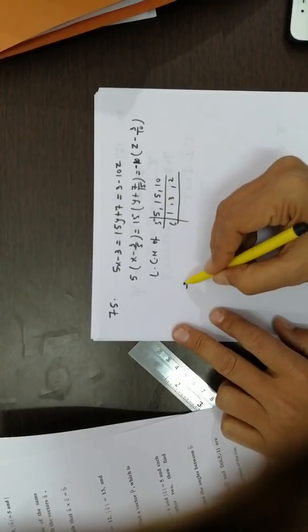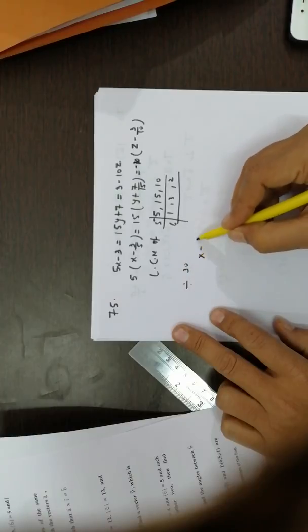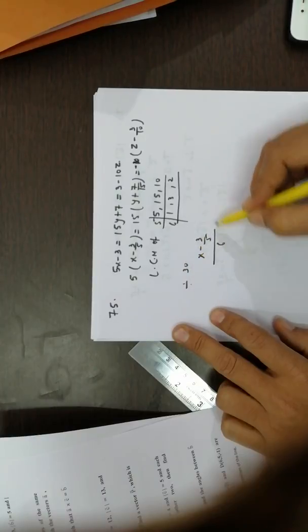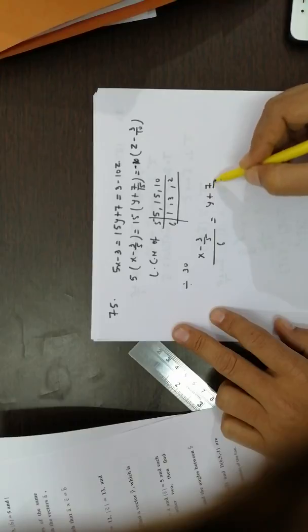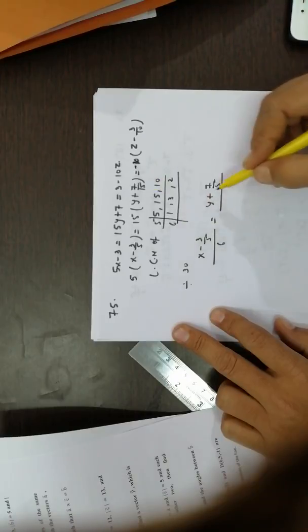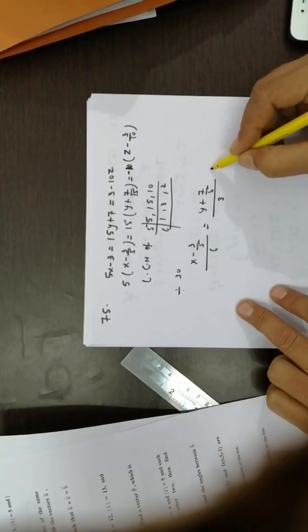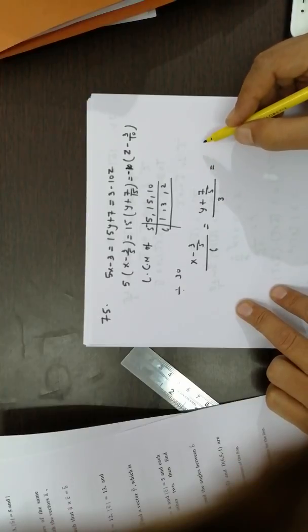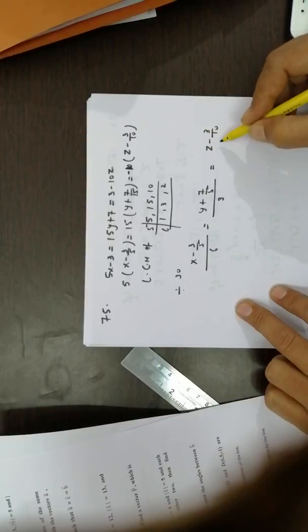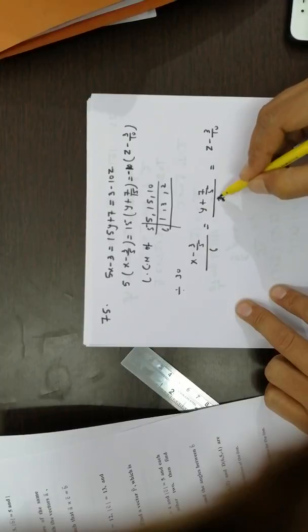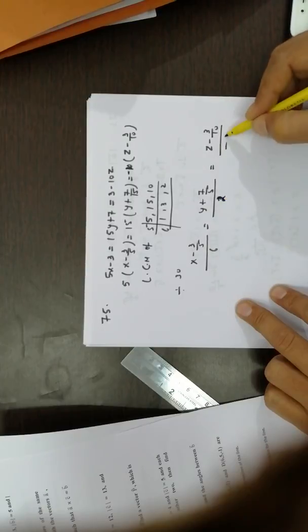So dividing by 30, x minus 3 by 5 by 6, y plus 7 by 15 by 3, and z minus 3 by 10 by 2, and it turns out to be minus 3.